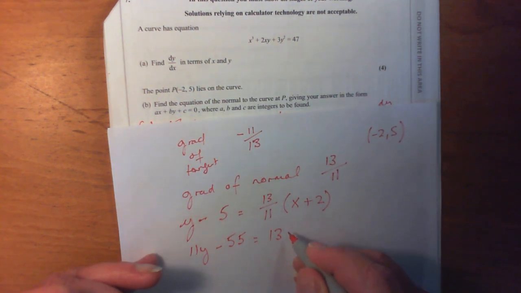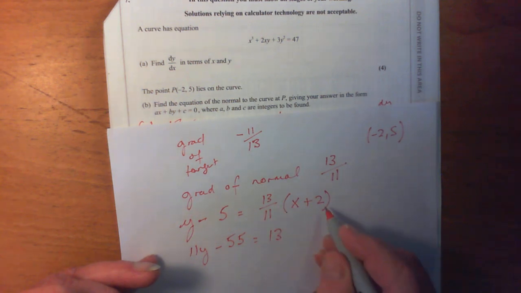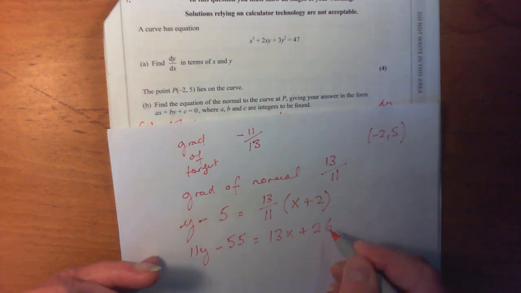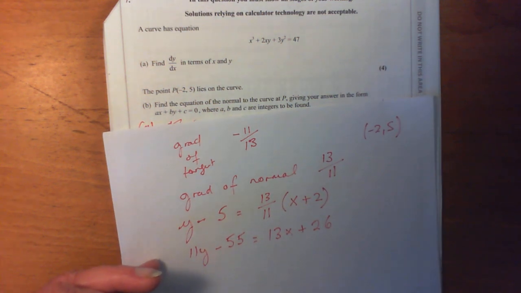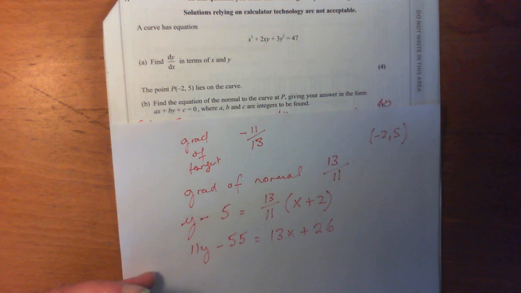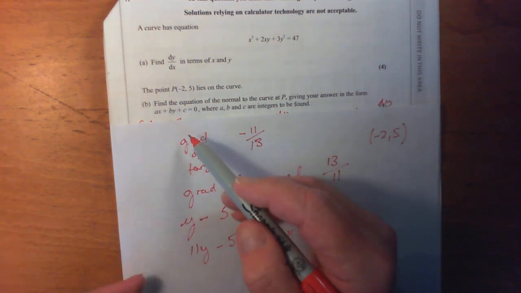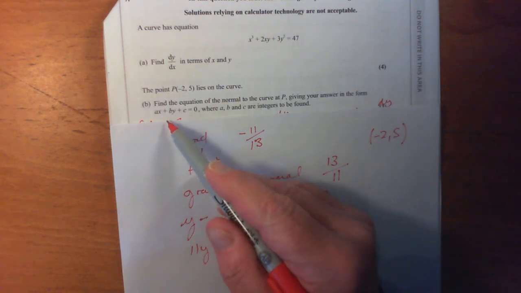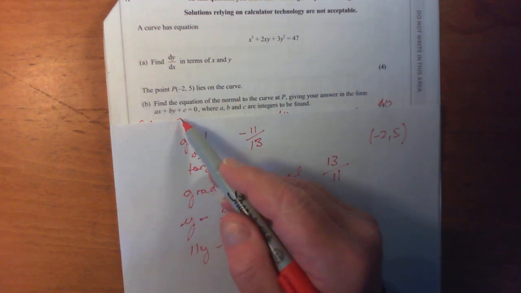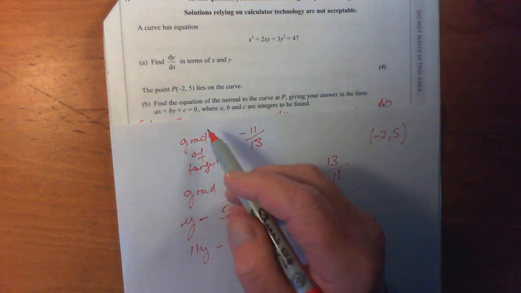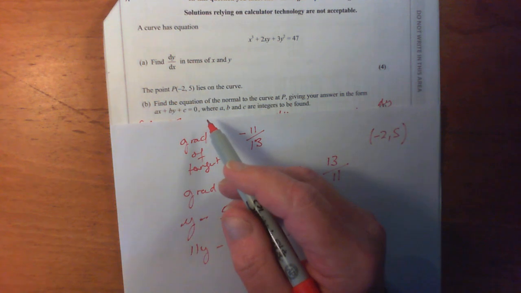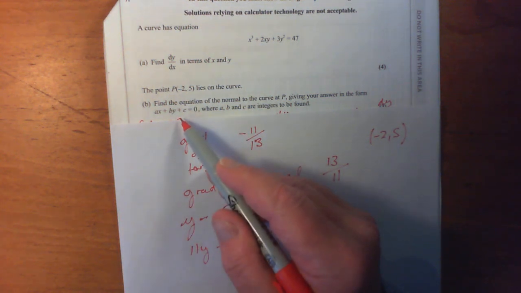I'll just do this in one go as well. I'll set the denominator across, and then I'll multiply the bracket out, like that. And one final point, if you can see this on your screen, it says giving your answer in the form ax plus by plus c equals 0. It says quite clearly the form you need to give the answer in, and it's surprising nevertheless the number of people who do not give it in this form.